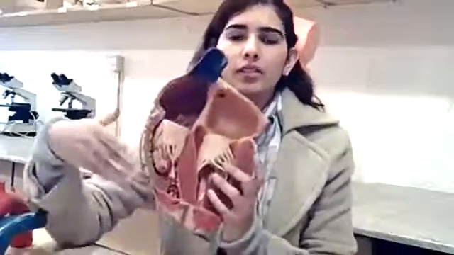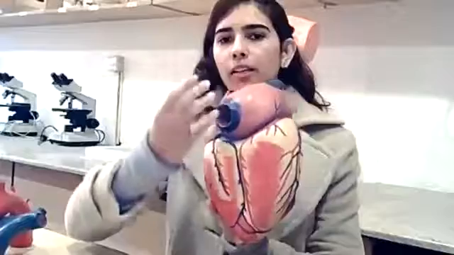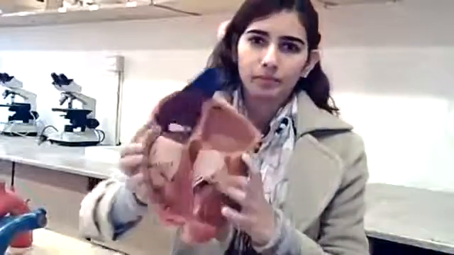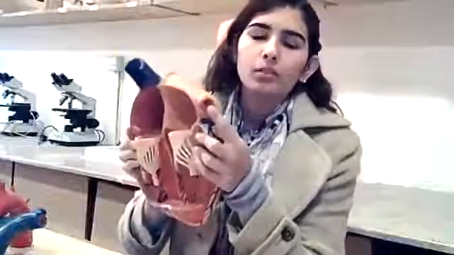The atrium here is the right atrium that would be receiving deoxygenated blood from the superior vena cava here, and the inferior vena cava that is demonstrated on this side. So the inferior vena cava would be entering the right atrium from here. Then we have the left atrium, which would be receiving oxygenated blood from this vein, which is coming from the lungs, that is the pulmonary vein.